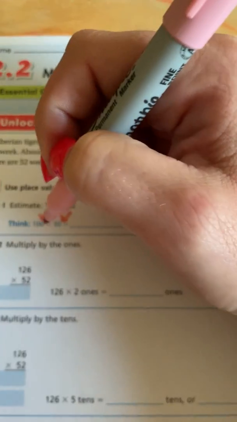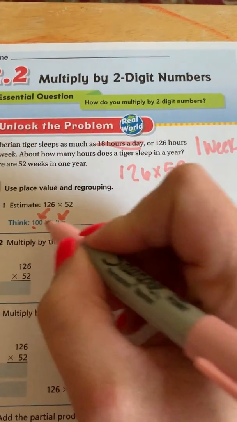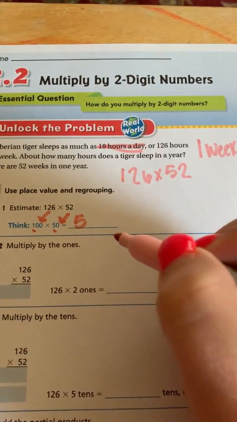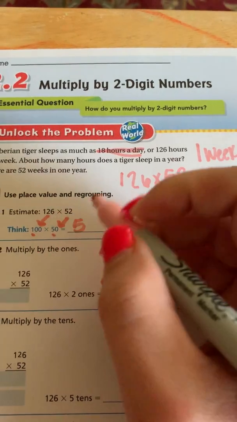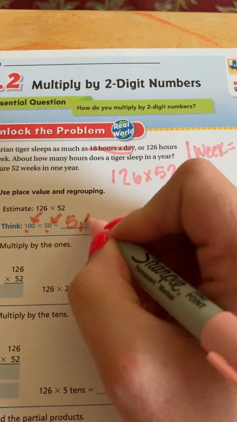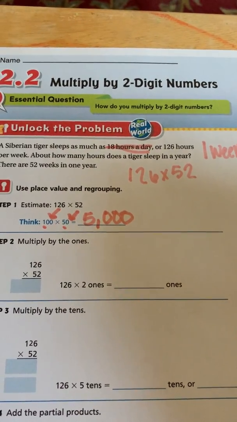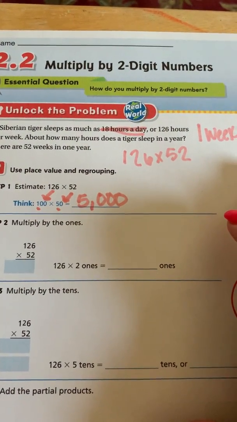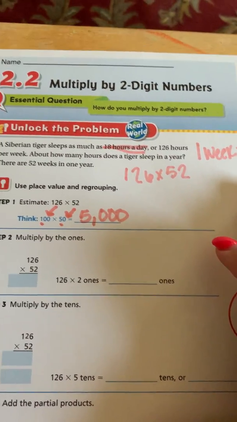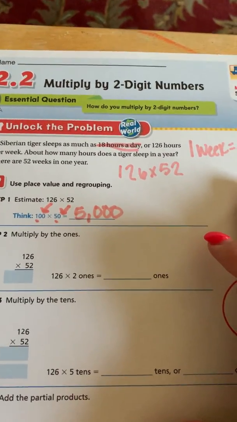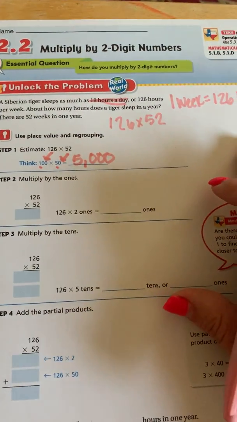Okay? So now it's 100 times 50. Well, what is 5 times 1? Well, 5 times 1 is 5. Okay? And I'm going to be multiplying 50 times 100. So my answer is going to be 5,000. Okay? Because I just multiplied 50 times 100. And I can do 50 times 10, which would be 500. And then 50 times another 10, which would be 5,000. So my estimate is going to be about 5,000 hours a year.